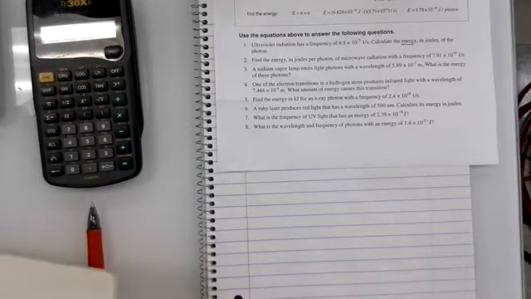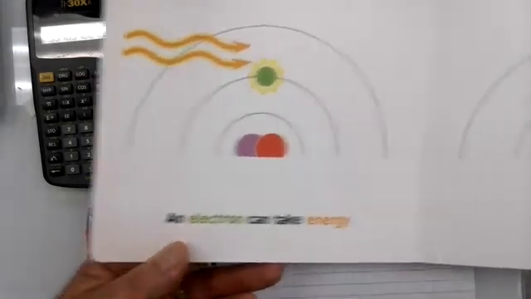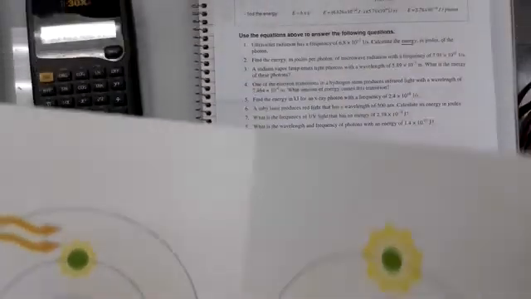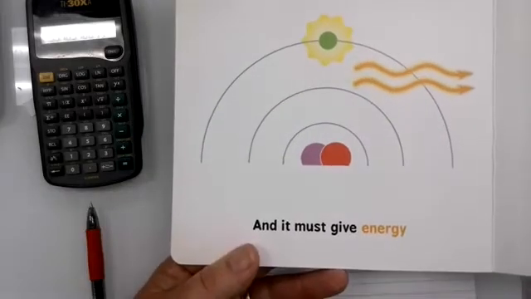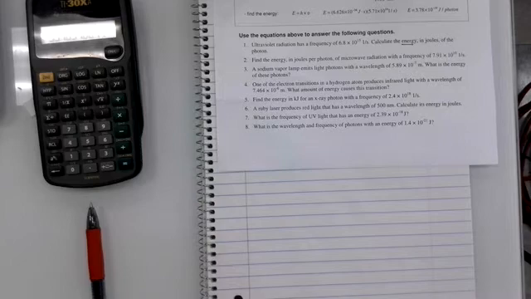Where we could say an electron can take energy to jump up, and it must give energy to fall down. So that's kind of what we're measuring here, okay? The idea that this electron is transitioning and how much light is given off, how much energy is given off in the form of light when that happens.